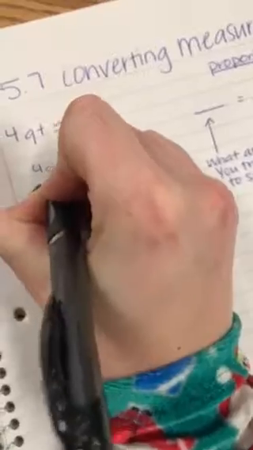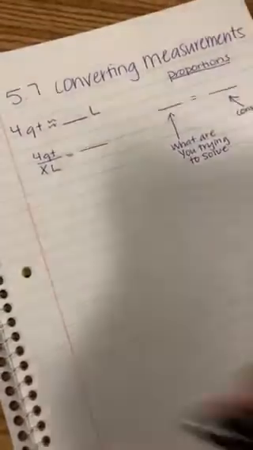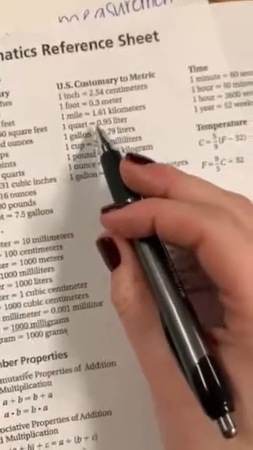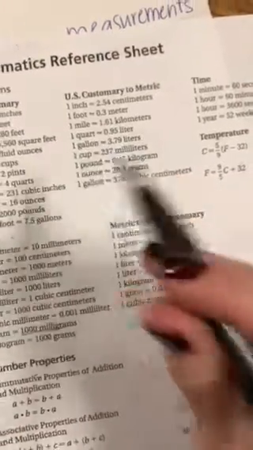So I'm going to set this up in a proportion. I'm going to put 4 quarts all over X liters. We don't know what that is, and so that's why we have a variable, equals. And then remember, our second fraction is always a conversion. So if I go over to my conversion sheet, it says 1 quart is about, this symbol here means about, 0.95 liters. So remember that you put the same measurement across from each other.